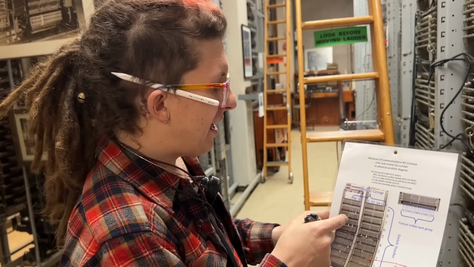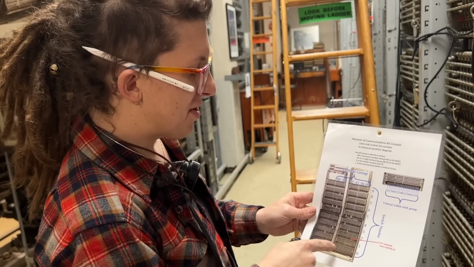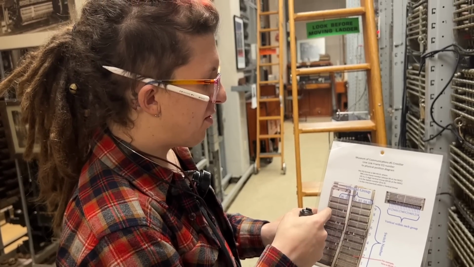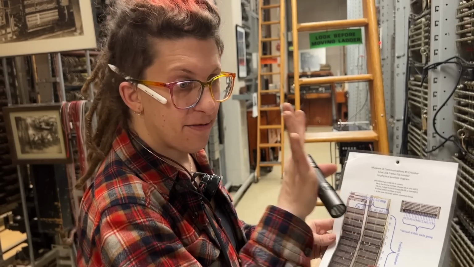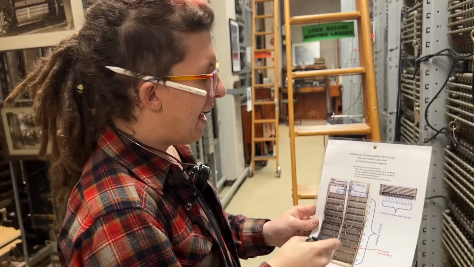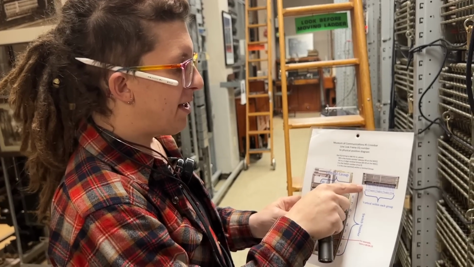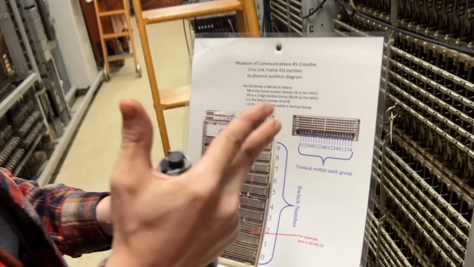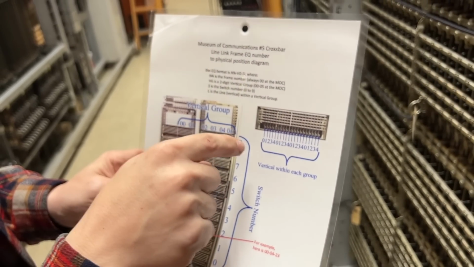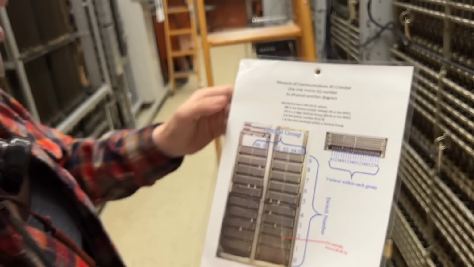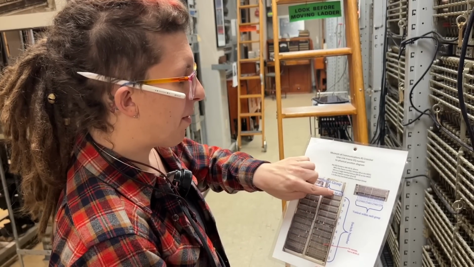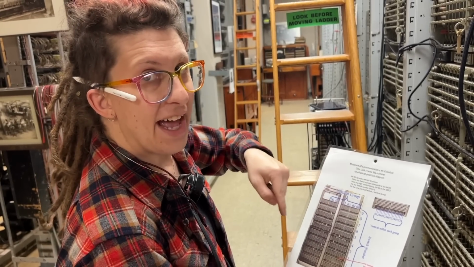So the line link frame is split into horizontal switches. 1, 2, 3, 4, 5, 6, 7, 8, 9. It's split into vertical groups, each containing 5 verticals. 1, 2, 3, 4, and 5. And then each vertical group is split into 5 files. 1, 2, 3, 4. So when we talk about a line location on this switch, we talk about it as frame number, vertical group, switch number, and vertical file in that group.